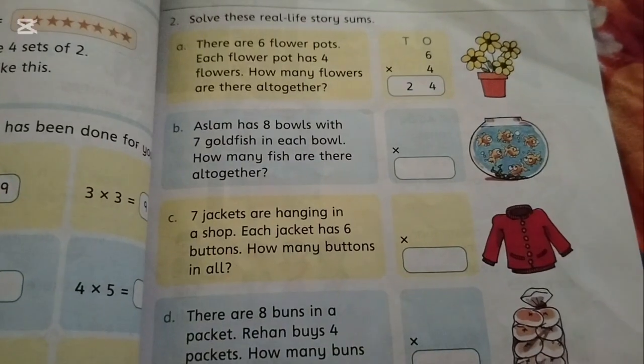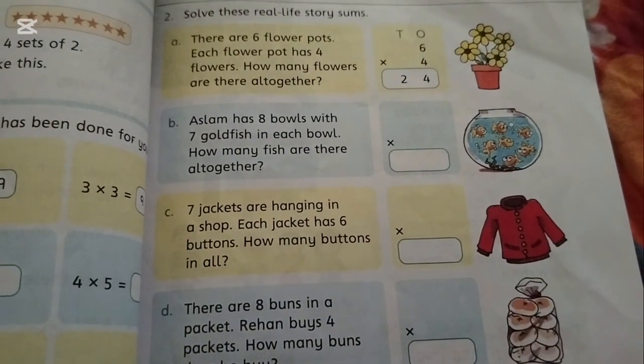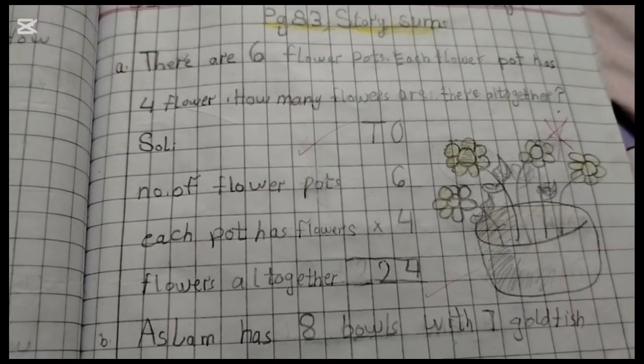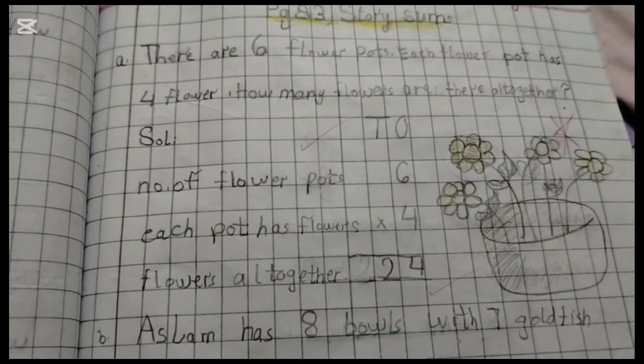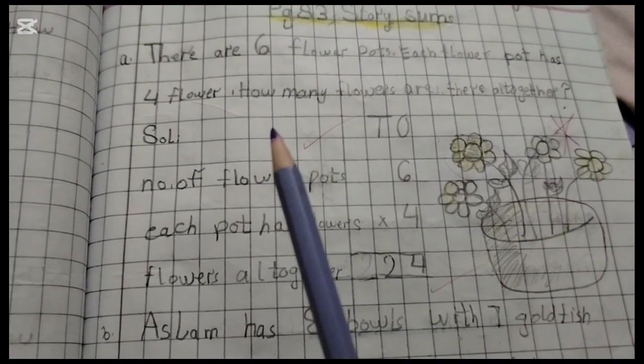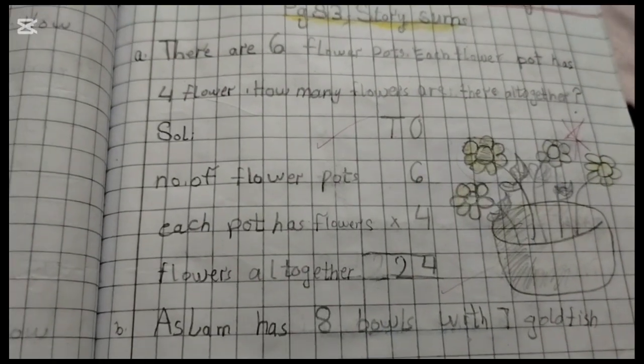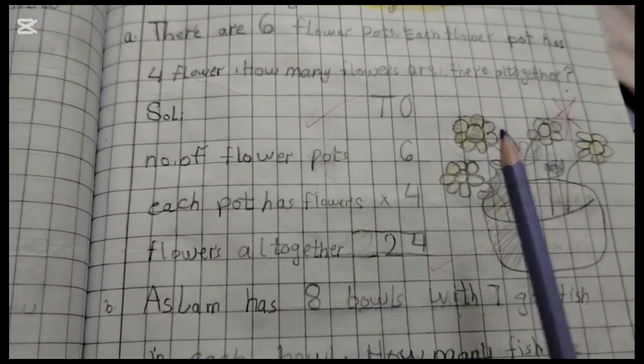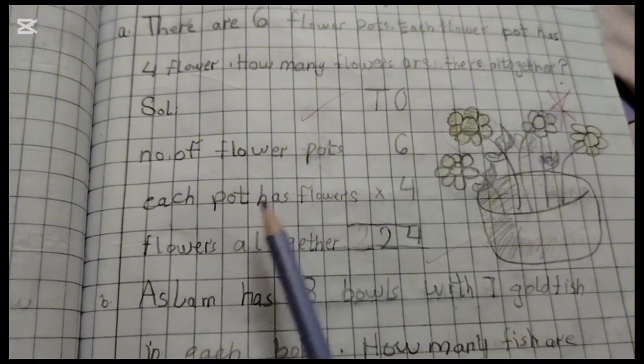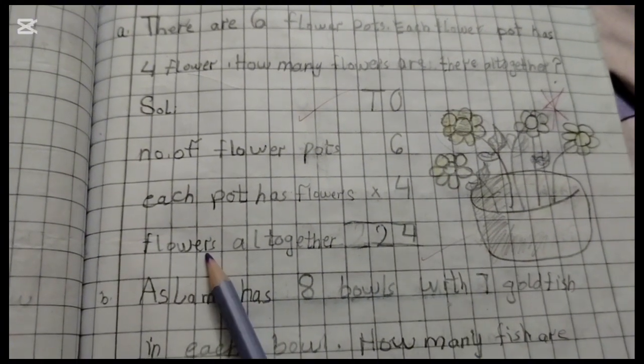sums on copy. So let's start with me. So now the story sums on page 83. So let's start with me. There are 6 flower pots. Each flower pot has 4 flowers. How many flowers are together? Number of flower pots are 6. Each pot has 4 flowers. Flowers all together. So the answer is 24.